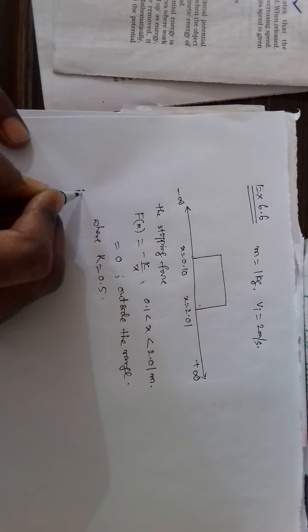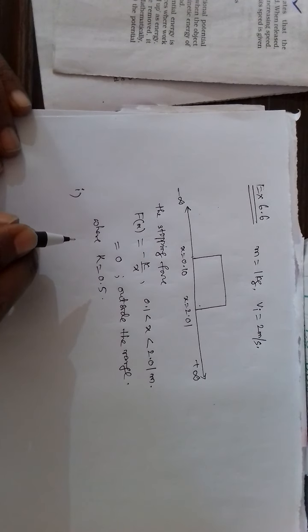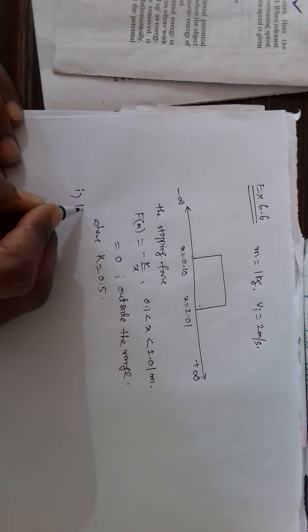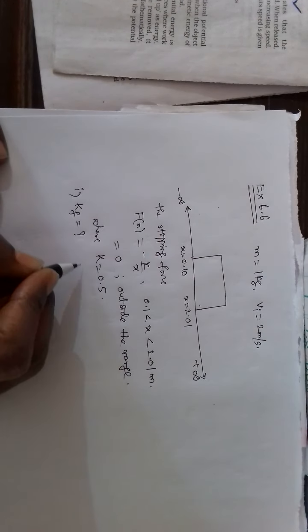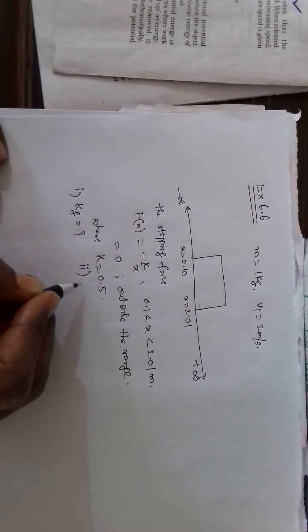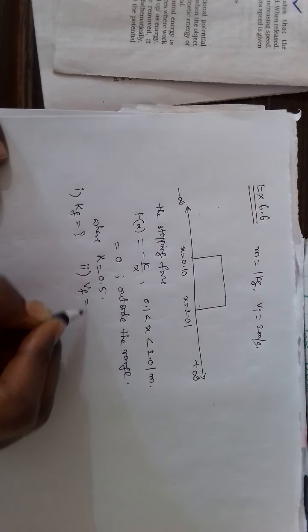So now what is asked here? Number 1. What is the final kinetic energy? Kf is asked. And what else is asked? Final speed, Vf. Vf is also asked.